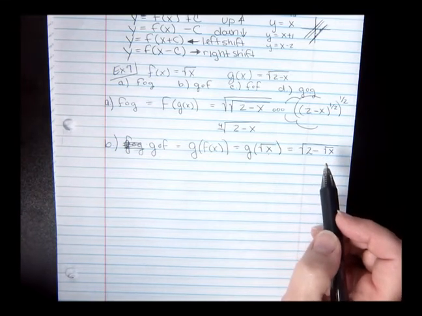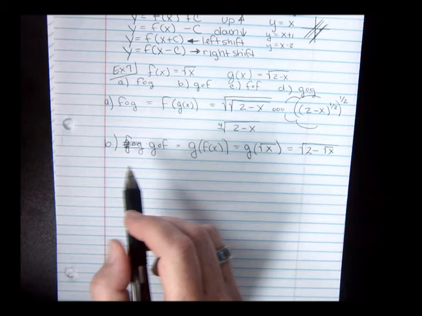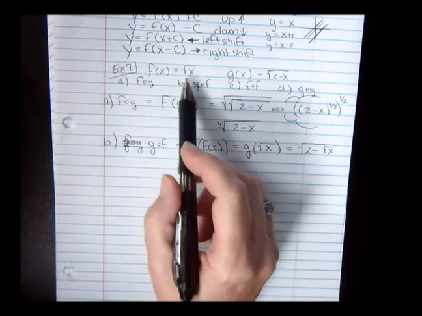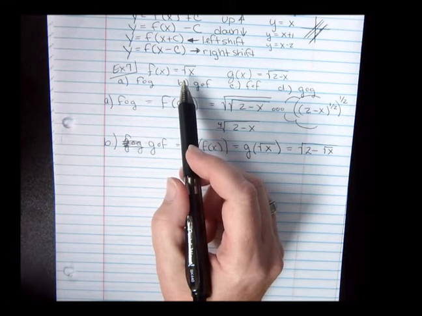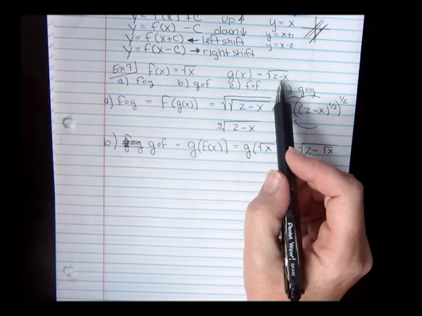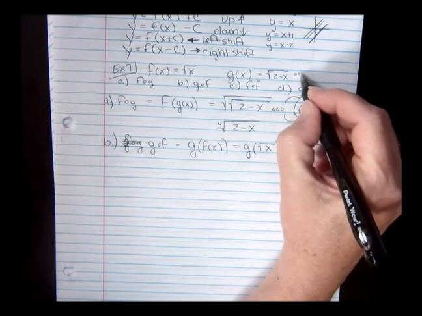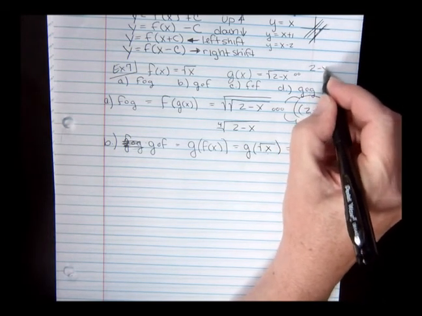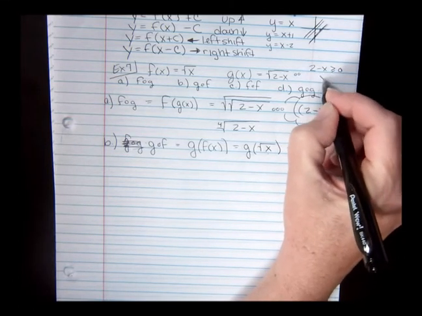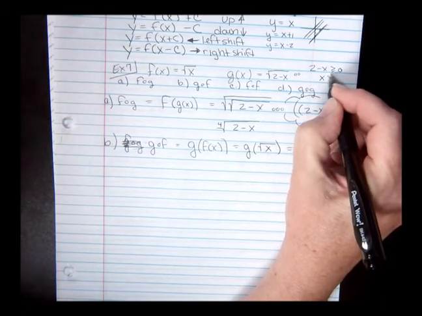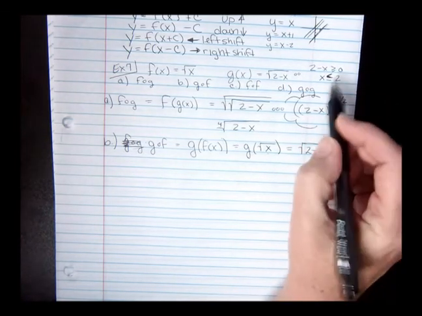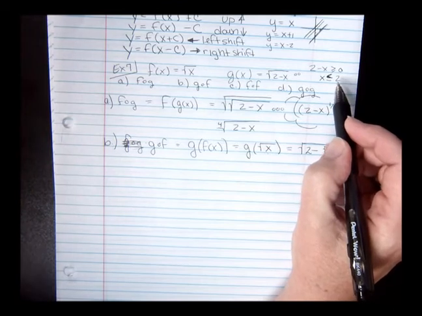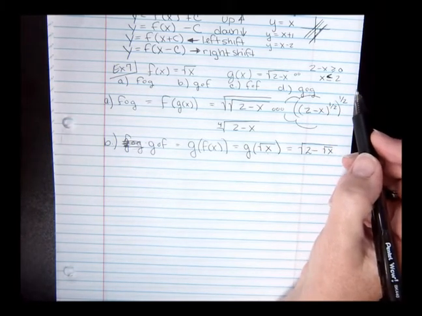We just have to keep in mind that our domain would be a little different, because if I have my first one, square root of x, my domain is from 0 to infinity. Here, this has to be greater than or equal to 0. So when I look at my domain here, I'm going to subtract 2, and then I'm going to flip my sign because I'm going to divide by -1. I have x is less than or equal to 2. So that makes it a little different.